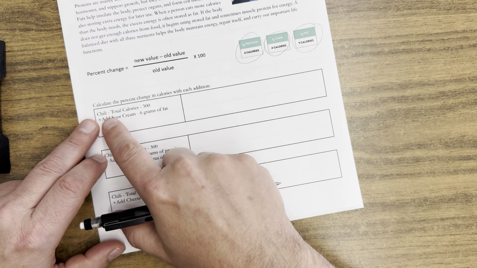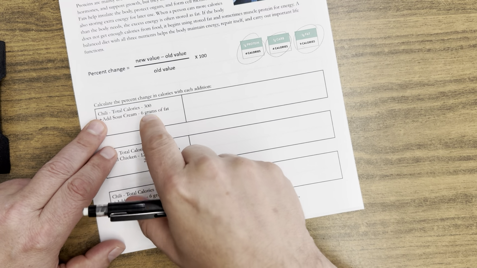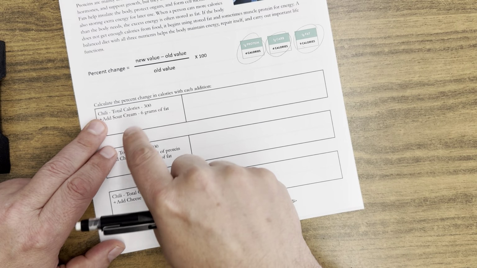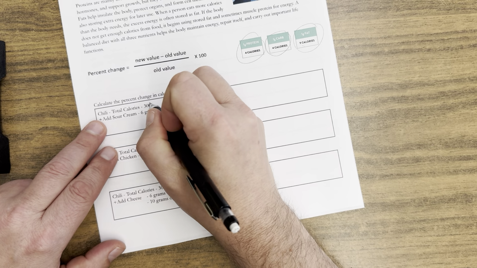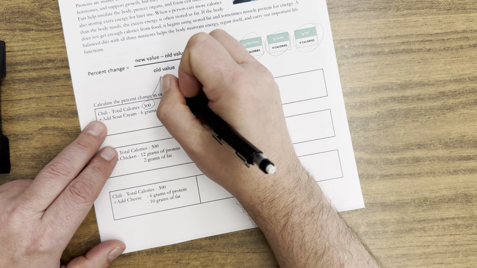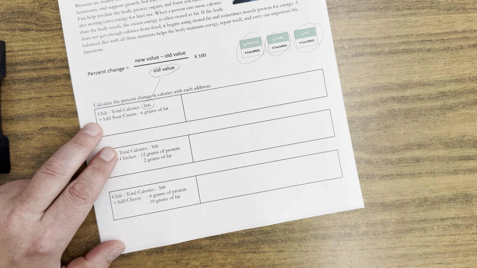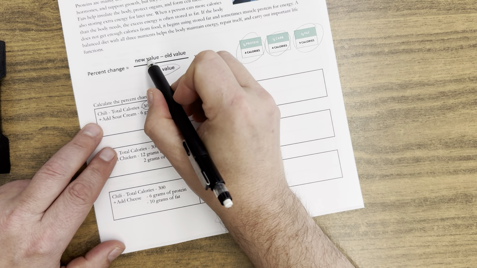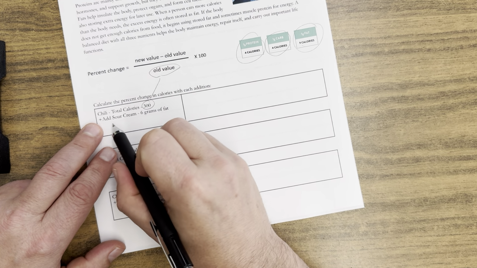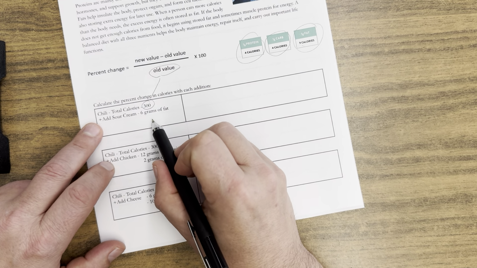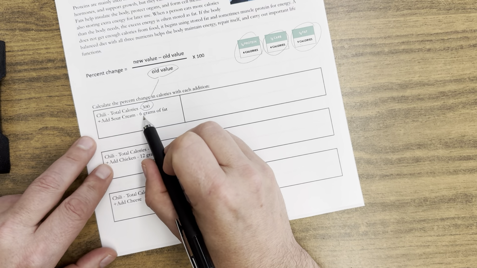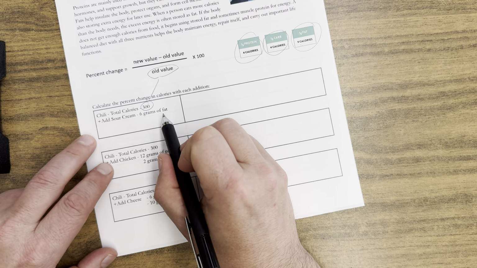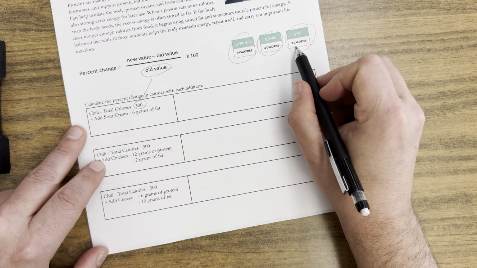So we start off with a bowl of chili, total calories 300. That's gonna be the same for every single one of them. So that 300 is this old value right here. But I gotta figure out what the new value, the new amount of calories, is if I add sour cream to it. It doesn't give me the calories, but it does say there's 6 grams of fat. And I know each gram of fat has 9 calories.